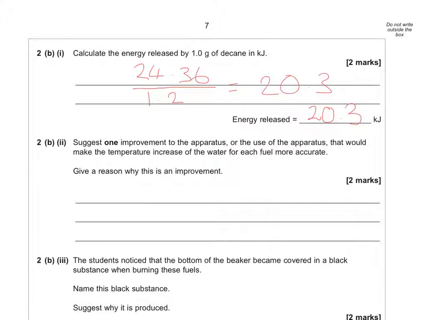Question 2b2. Suggest one improvement to the apparatus or the use of apparatus that would make the temperature increase of the water for each fuel more accurate. Okay, now for this one, they're looking for one suggestion and why it's an improvement. Now, the one from the mark scheme says to use a lid in order to reduce energy and heat loss. However, you could have got marks for saying things like insulate the beaker to prevent heat loss, or use a metal can as it's a better conductor. You could also have said to stir to distribute the energy around.